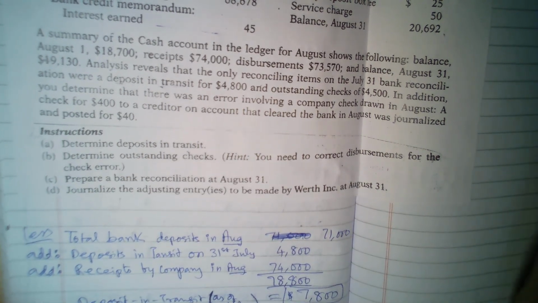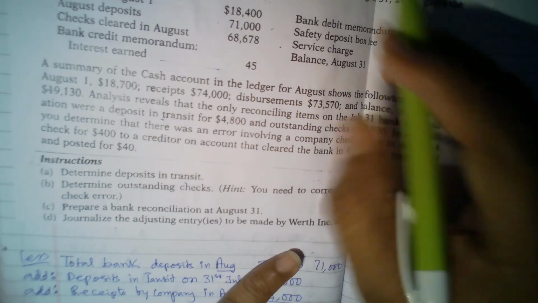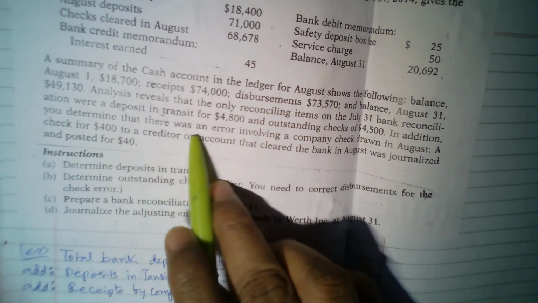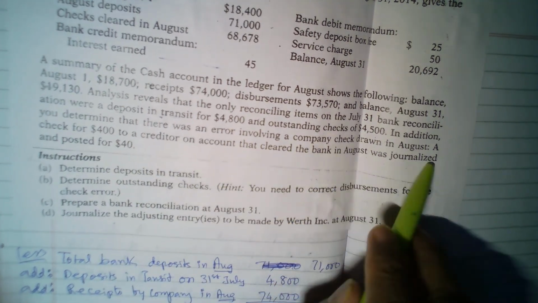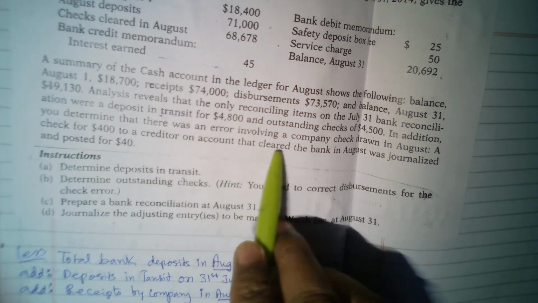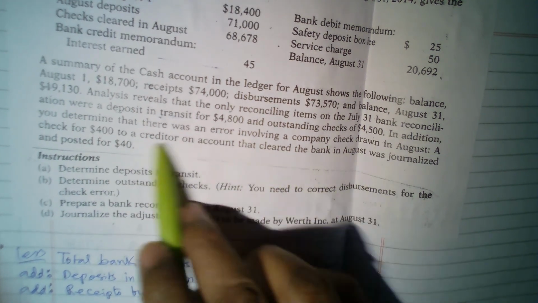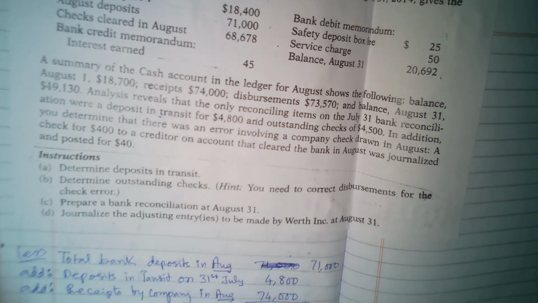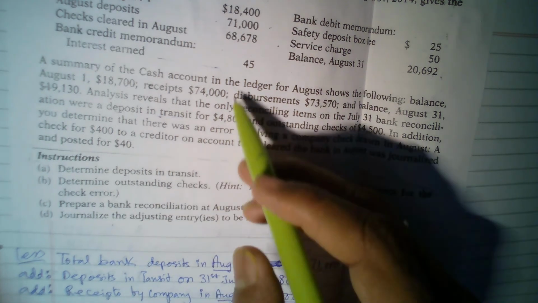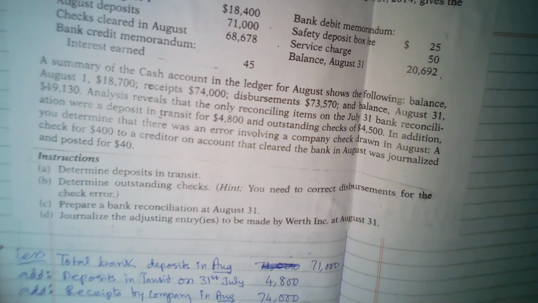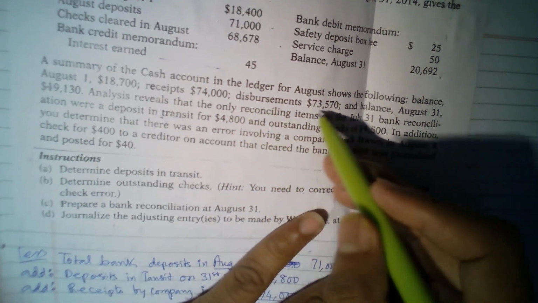Let us do the correction first. There was an error involving a company check drawn in August: a check for 400 to a creditor on account that cleared the bank in August was journalized and posted for 40. That means what is the error? The error is 360. So what are the disbursements here? Disbursement is 73,570.